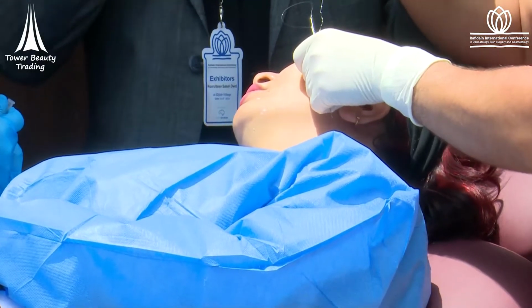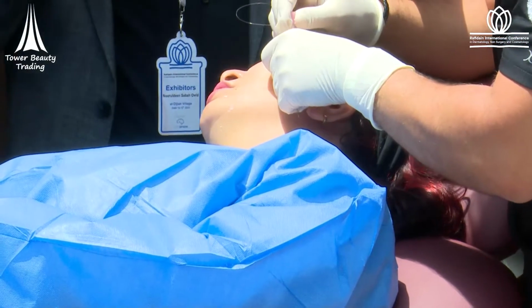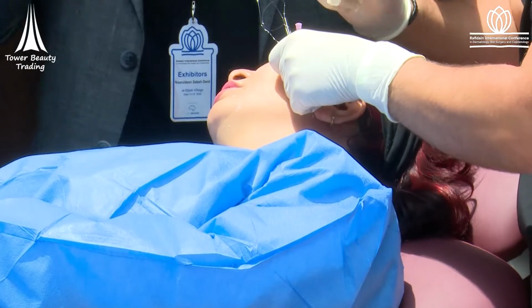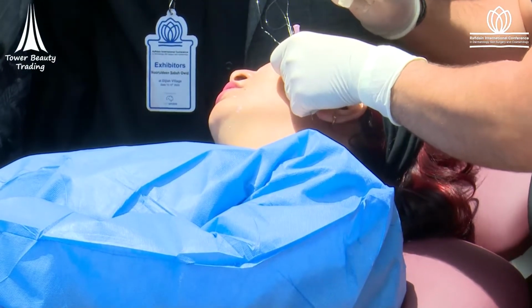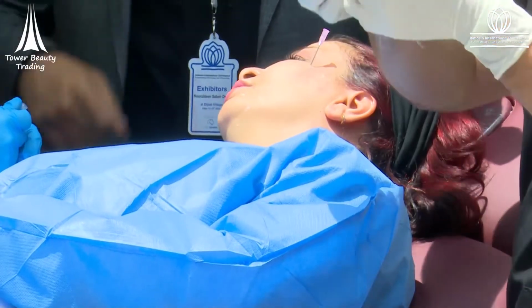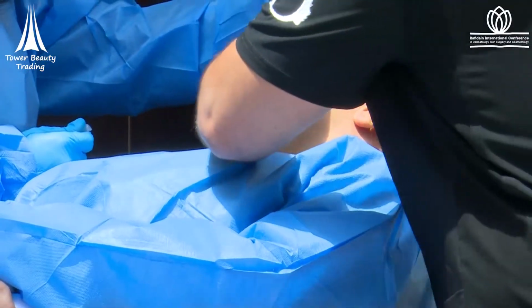We use the 18 gauge needle and just enter the skin. We just cross the dermal layer, so we are in the subcutaneous fat. As we said, we tighten the thread, then we insert our thread.